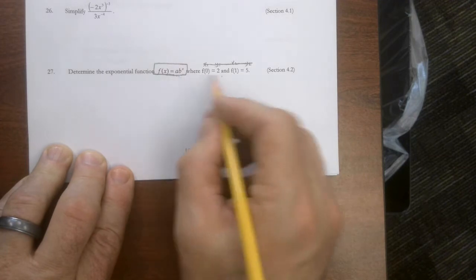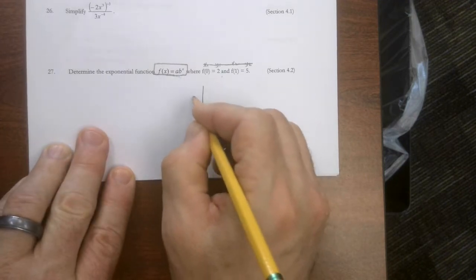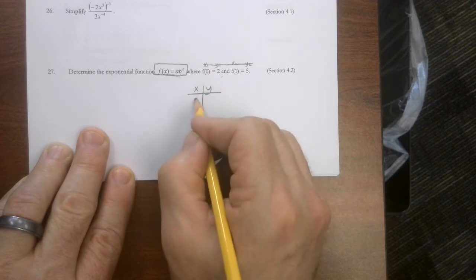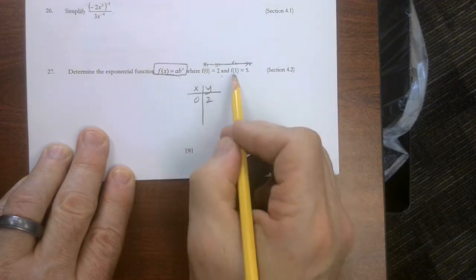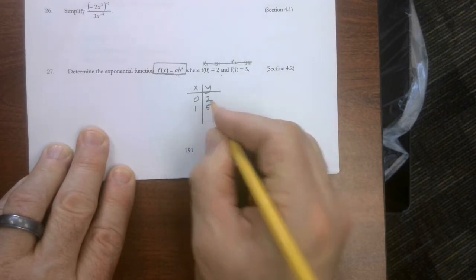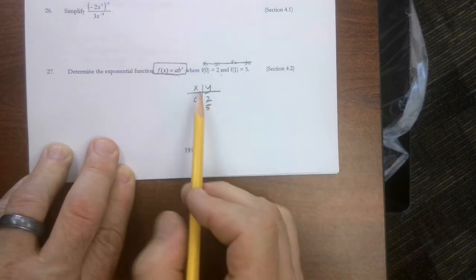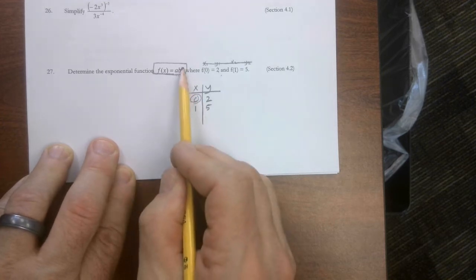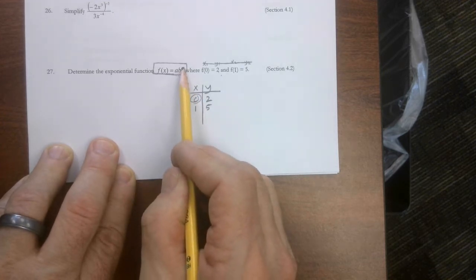So this is where we go, wait a minute, I remember these, but it has been a while. My x is 0 and my y is 2. My x is 1 and my y is 5. And remember, the trick is to think, okay, if x is 0 and I put it in here, what would b to the 0 power be? B to the 0 power is 1.